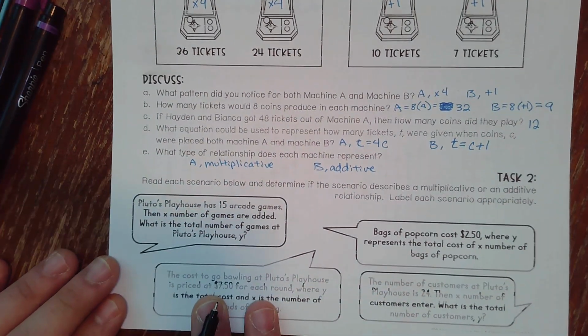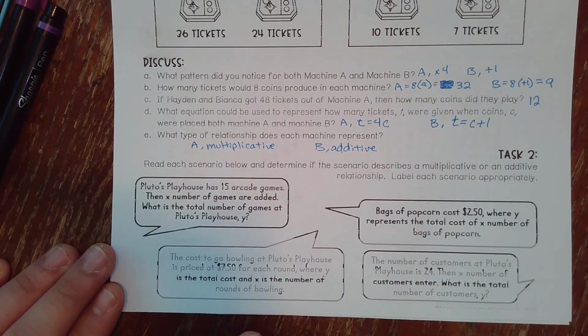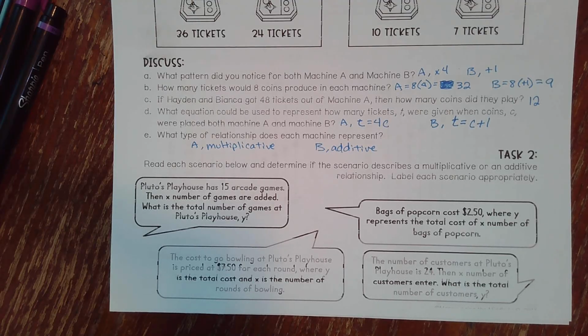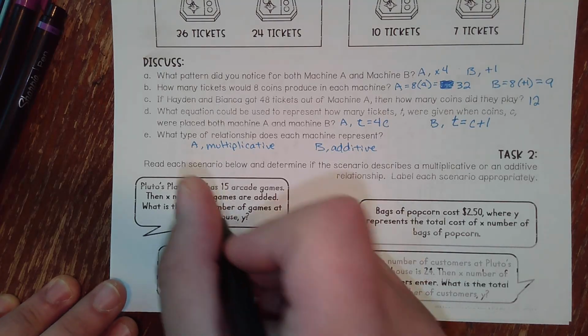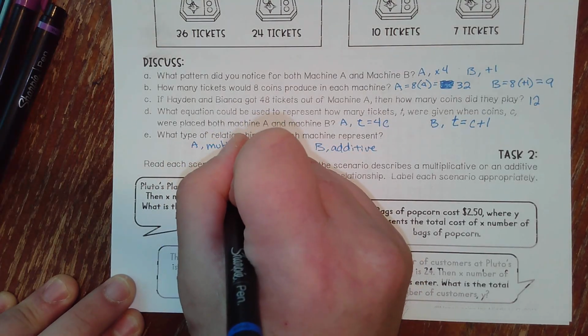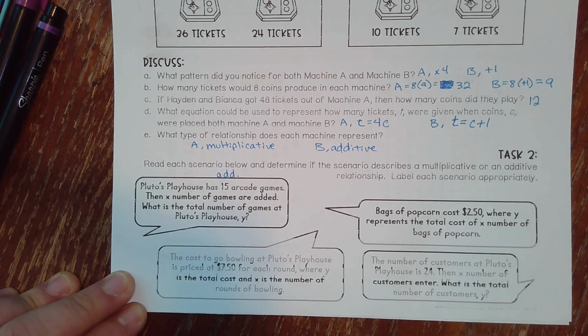All right. So now we're just going to look at some of the little word bubbles we have down here on the bottom and figure out which one is which. Sorry about the printing. My ink is low, but that's what I was able to get. Here it says Pluto's Playhouse has 15 arcade games, then X number of games are added. What is the total number of games at Pluto's Playhouse? Y. I'm pretty sure that this one is additive, so we're just going to say add, short for additive.